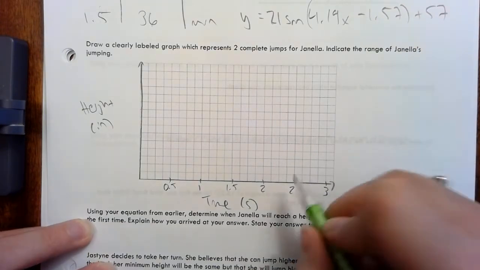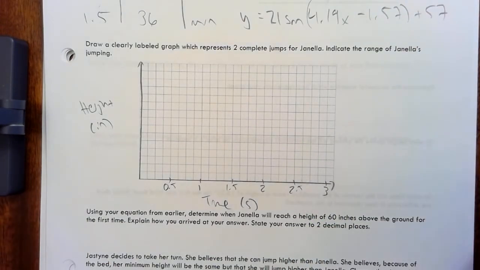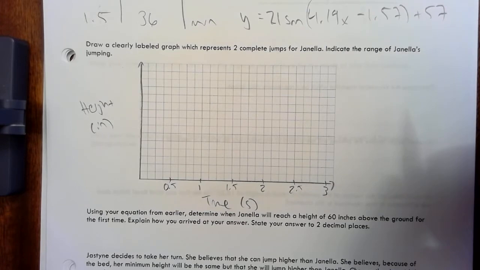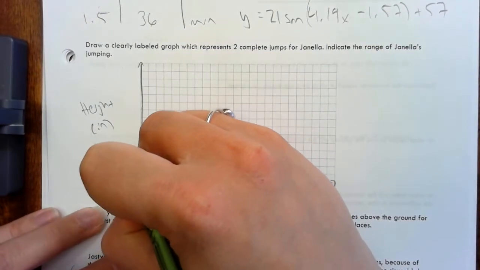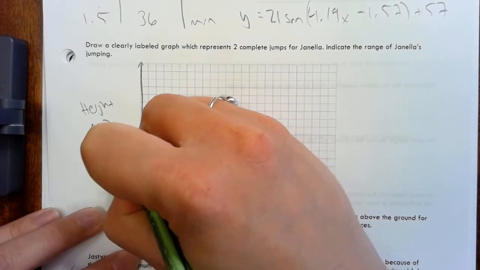Guaranteed you will get a question on your exam where you have to graph something. I would bet money on that one right there. And then I think here I'm just going to go by 10s. It's not perfect, but it's all right.